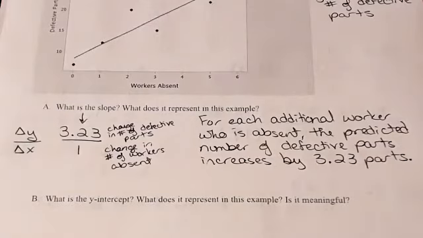So this should make sense. For each additional worker who's absent, the predicted number of defective parts will increase. According to the data, it's going to increase, unfortunately, because there's less hands on deck. Good.